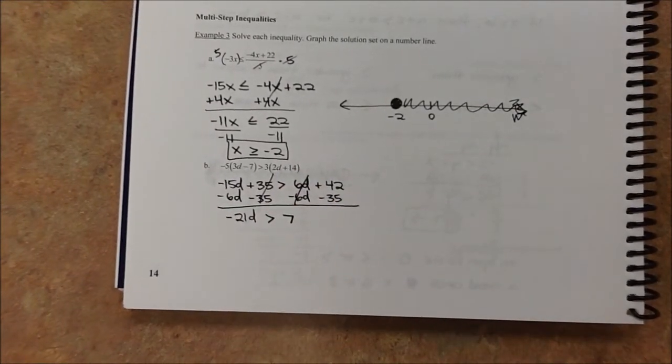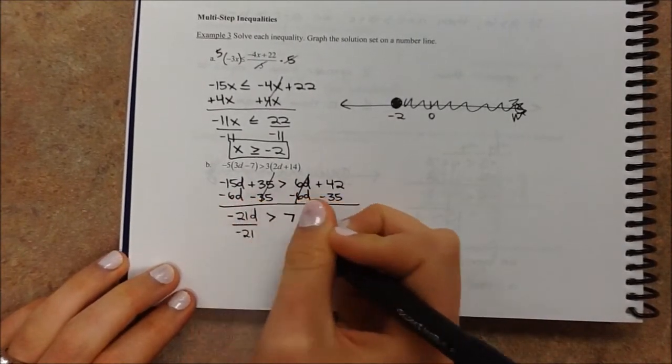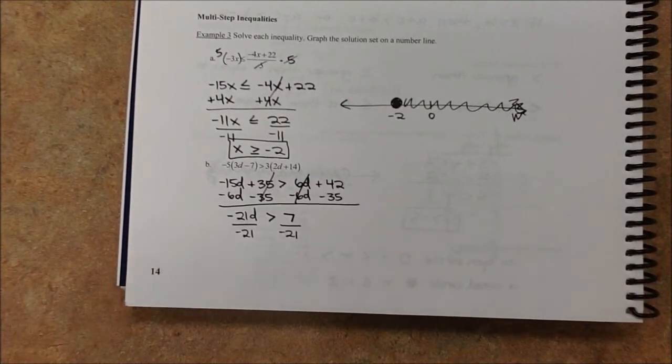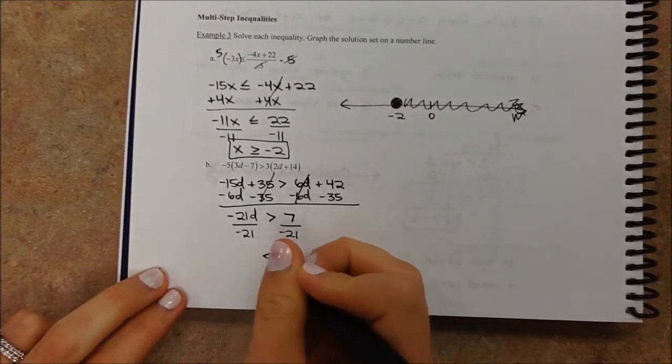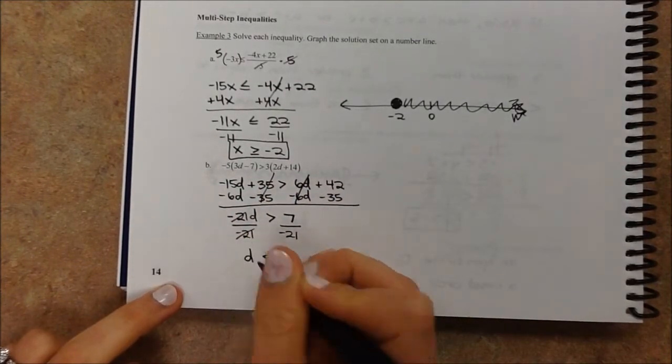Okay, so now I want to get the d by itself, so I'm going to divide both sides by a negative 21. And again, be super, super careful. I'm dividing by a negative. When I divide by a negative, my symbol will flip every single time. So these cancel, and the d is now by itself.